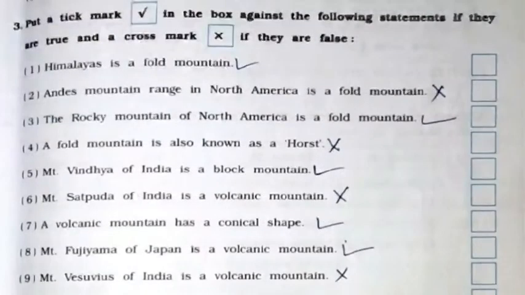Now we'll continue with question number 3, that is true or false. First one, Himalayas is a fold mountain, it is true. Second, Andes mountain range in North America is a fold mountain, it is false. Third, the Rocky Mountain of North America is a fold mountain, it is true. Fourth, a fold mountain is also known as a horst, it is false. Fifth, Mount Vindhya of India is a block mountain, it is true.